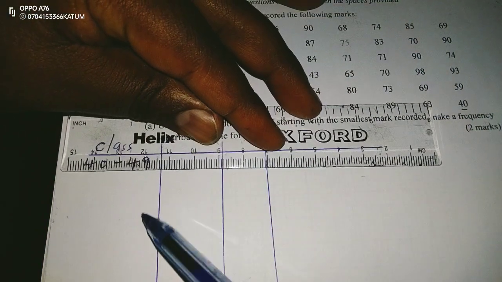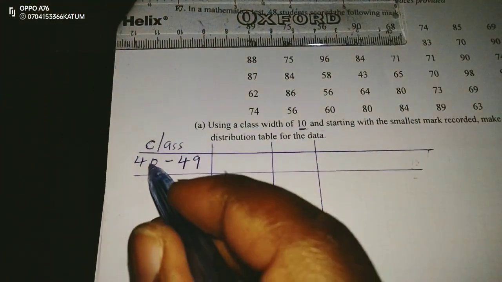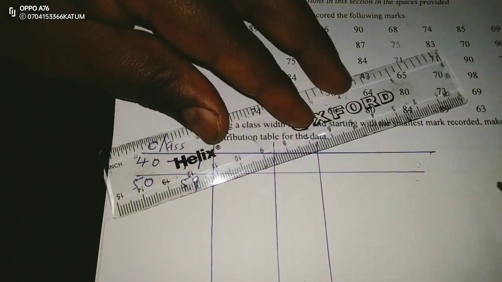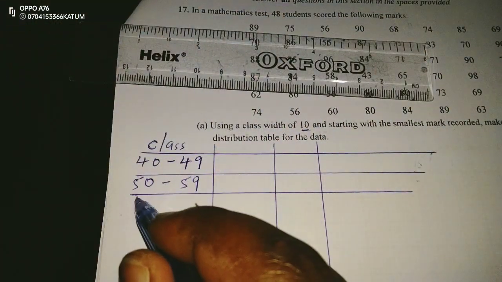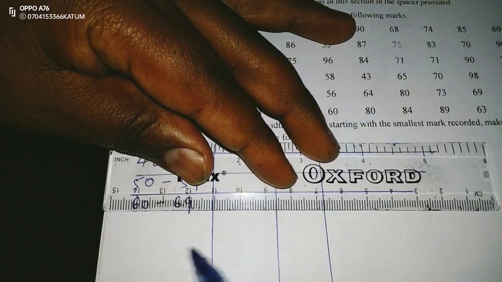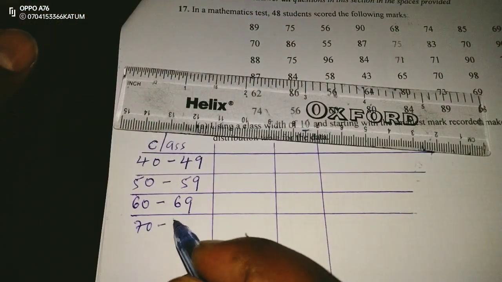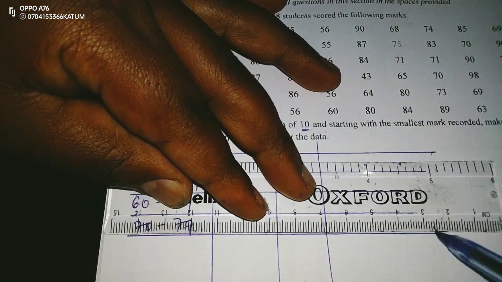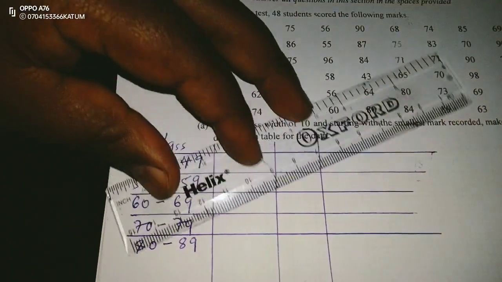That means now we can go to the next class, which is 50 to 59. The next class is from 60 to 69. The next is from 70 to 79. Then the next is from 80 to 89.